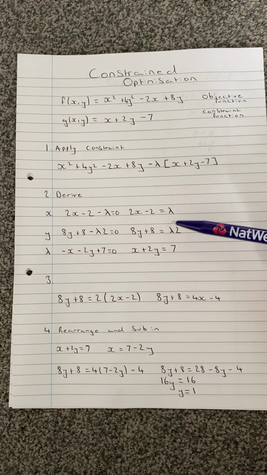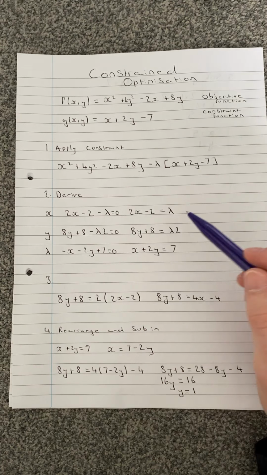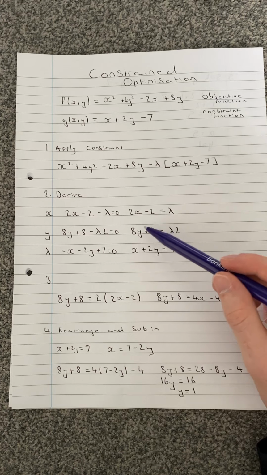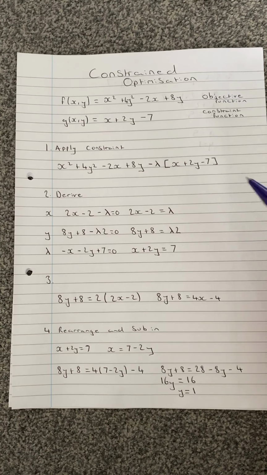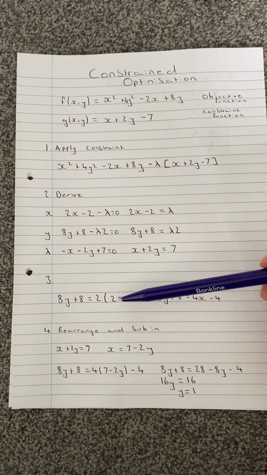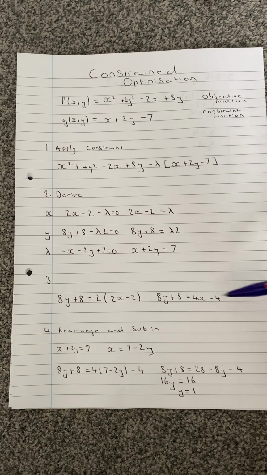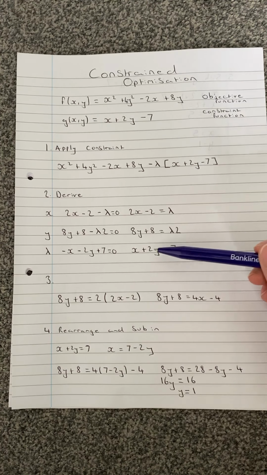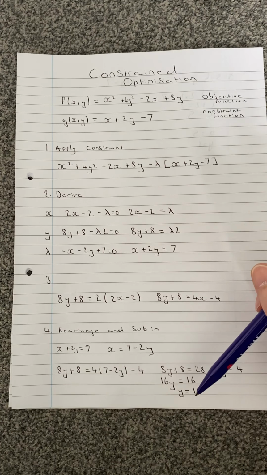Then all we did here is we saw that lambda is equal to 2x minus 2 and lambda 2 is equal to 8y plus 8. If we put these together, we'd have 8y plus 8 equals 2, open brackets 2x minus 2, expanded that, 8y plus 8 equals 4x minus 4. Then we rearranged and subbed in the derivative we found here with x plus 2y equals 7. By doing so, we found out that y was equal to 1.